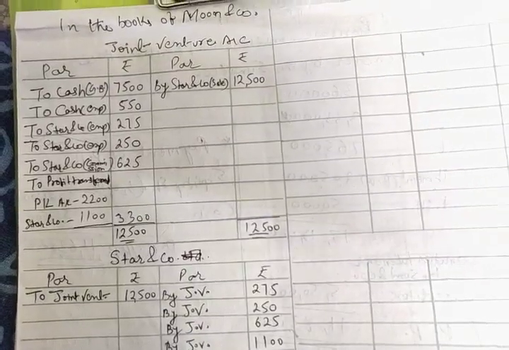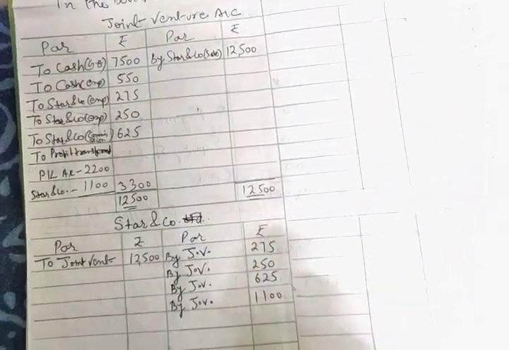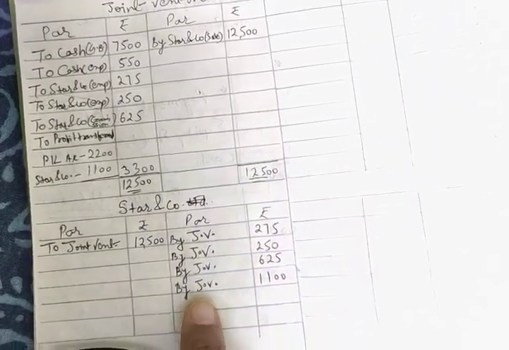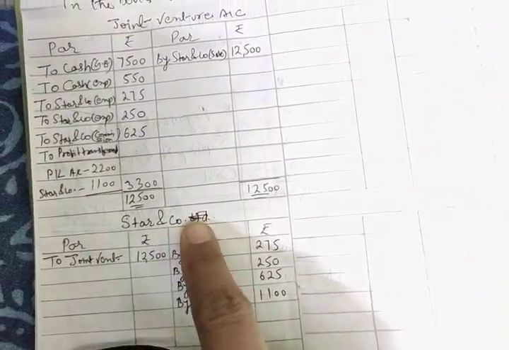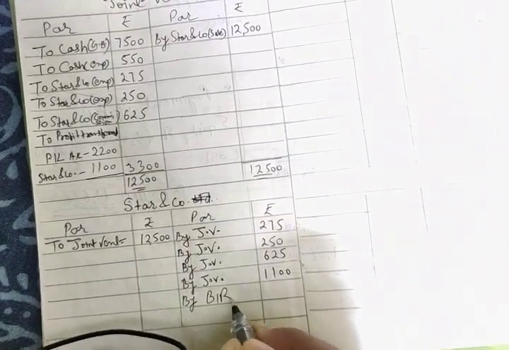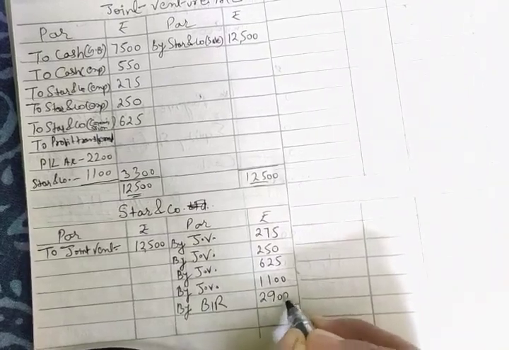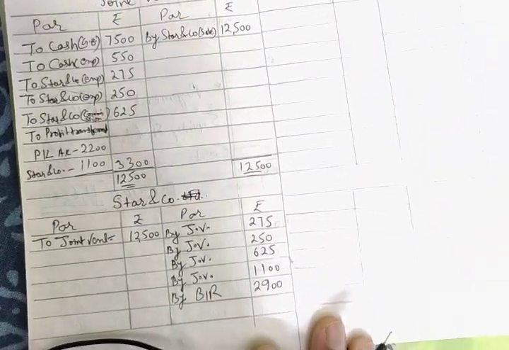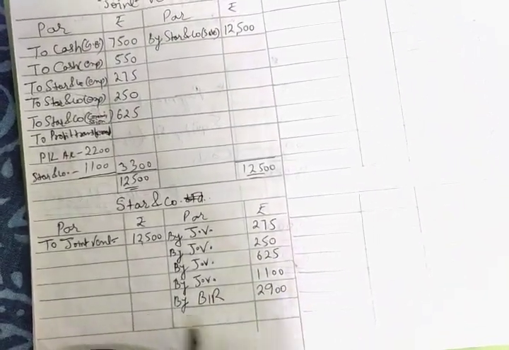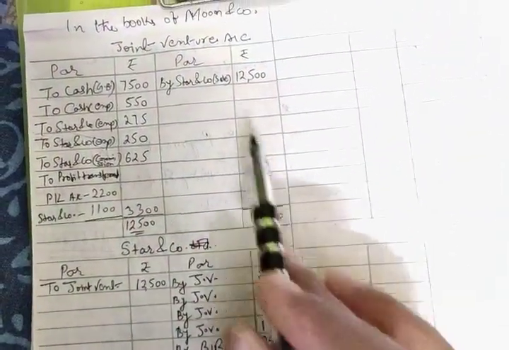And now it is a time, okay, Moon and Company has drawn a bill on the Star and Company. That means for Moon and Company it is bills receivable. They are supposed to receive the bill amount from the Star and Company. So we'll make the entry by BR, bills receivable. What was the amount? Amount was 2,900.